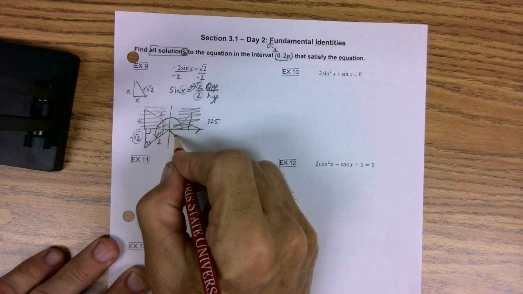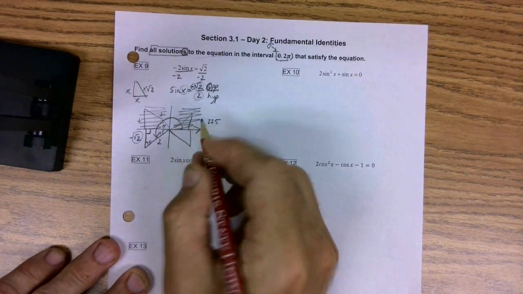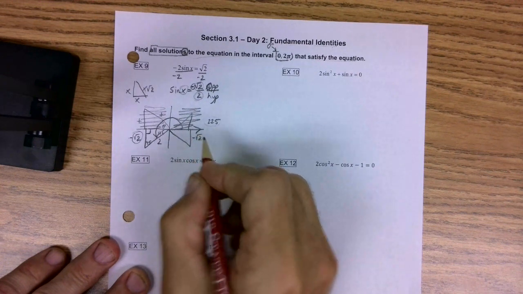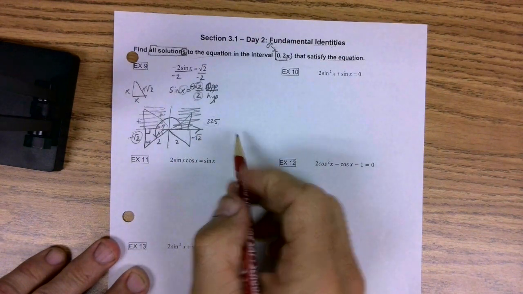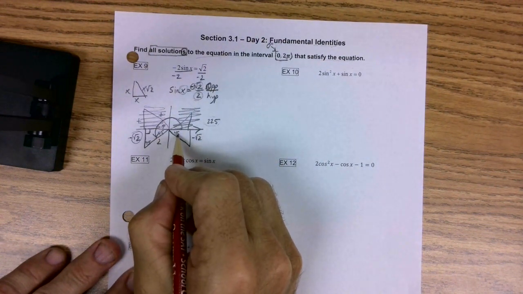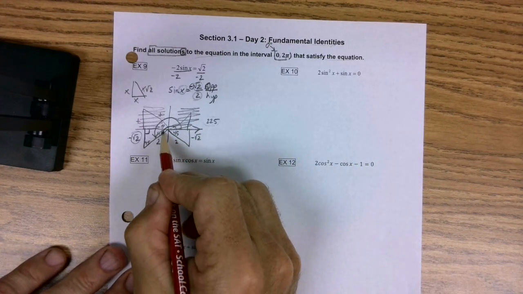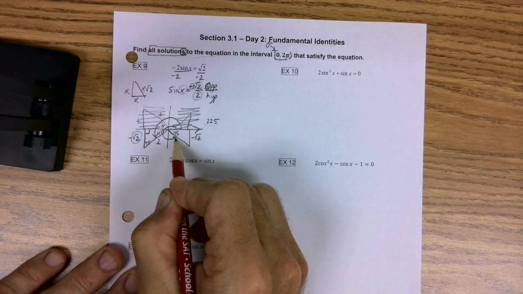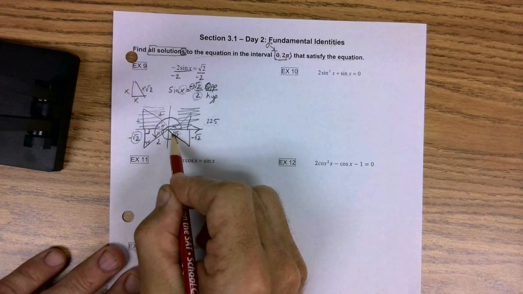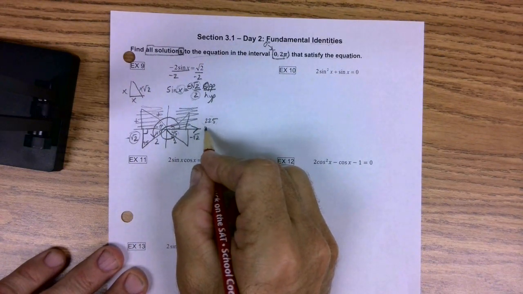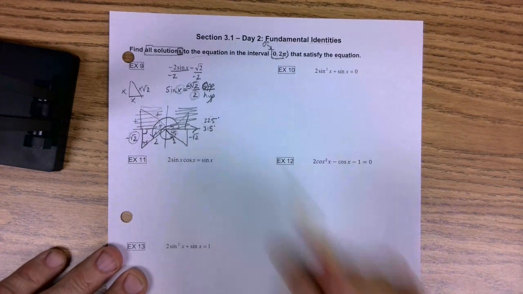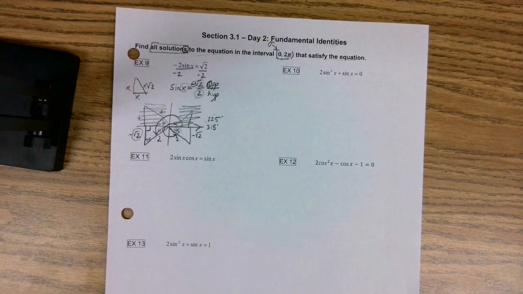But the other thing is, it can also happen over here because there's another negative square root of 2 and a 2 there. And this could be 45 reference angle also. But how far did I spin my spinner? Well, 360 minus 45, which would be 315. So you can see, you're going to have to build your triangles to get these answers correct.